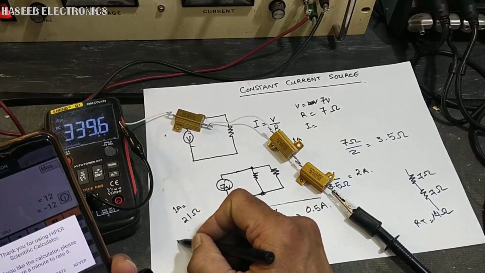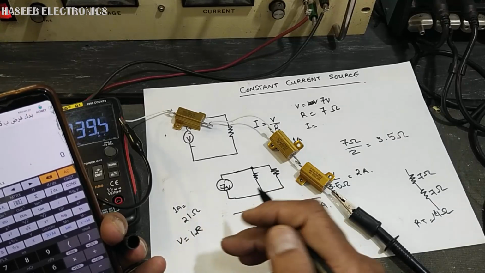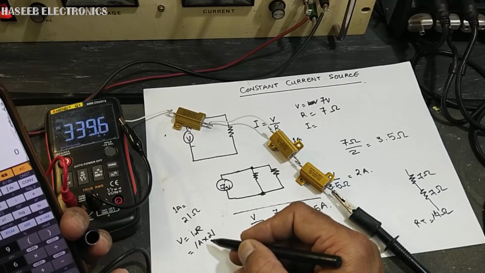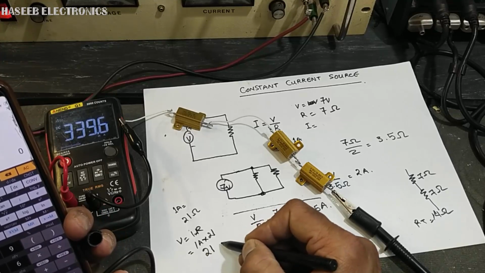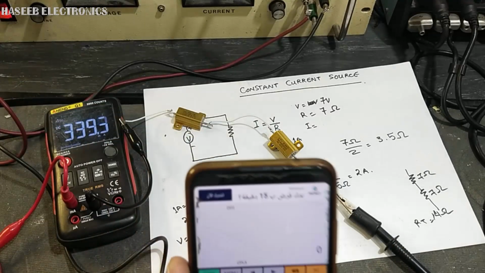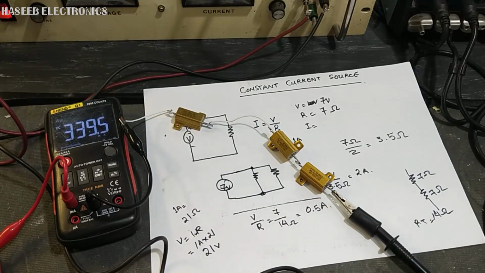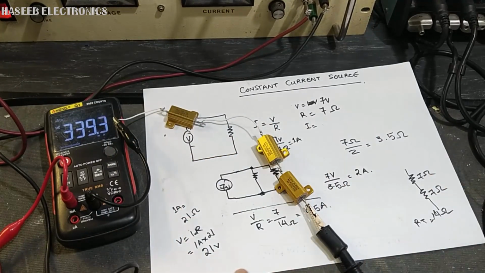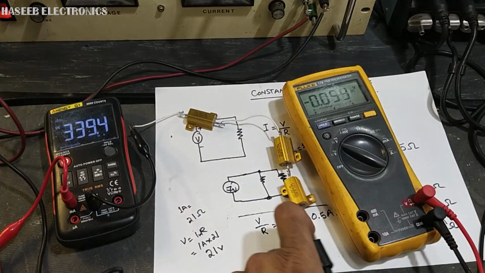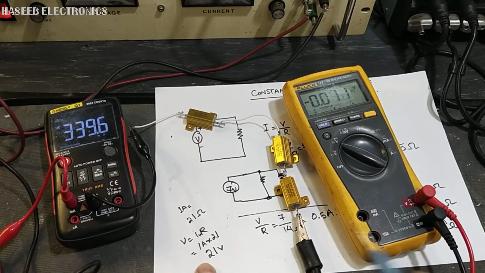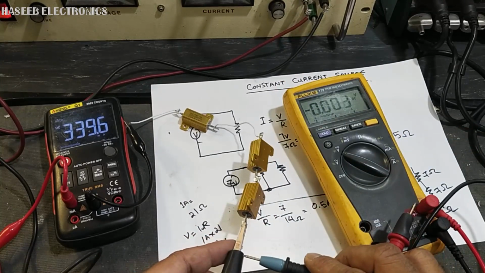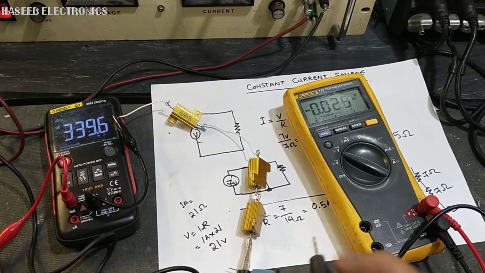Voltage is equal to I into R. Current is 1 ampere, 21 ohm resistance, so the voltage level will reach 21 volt, because it has to maintain the constant current.